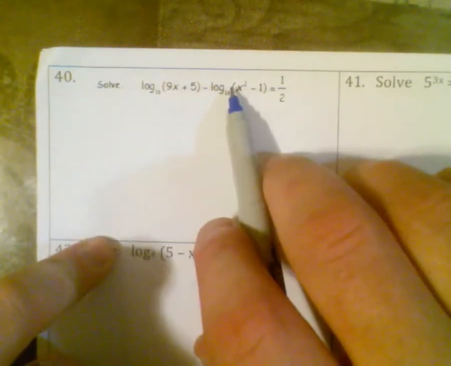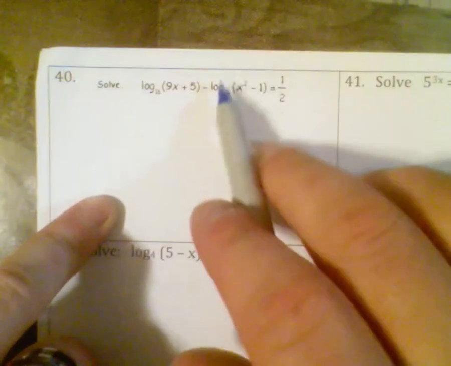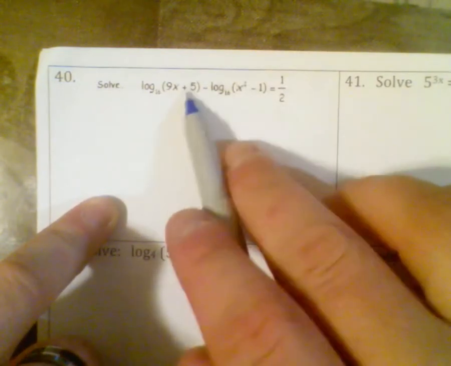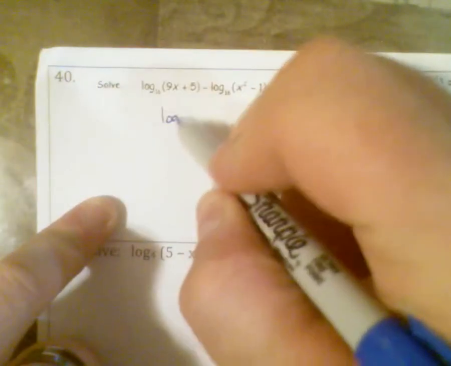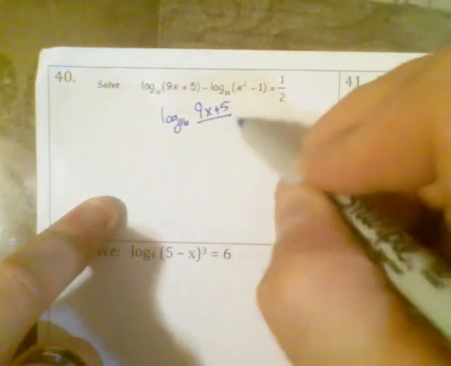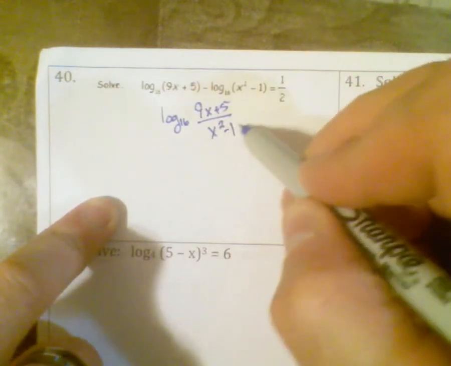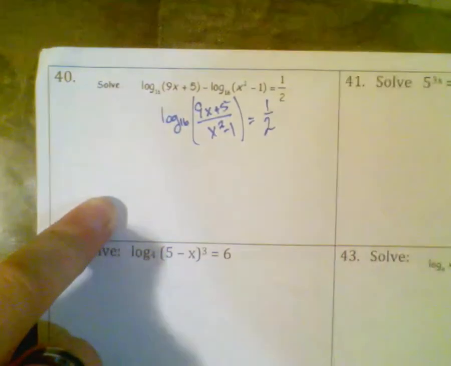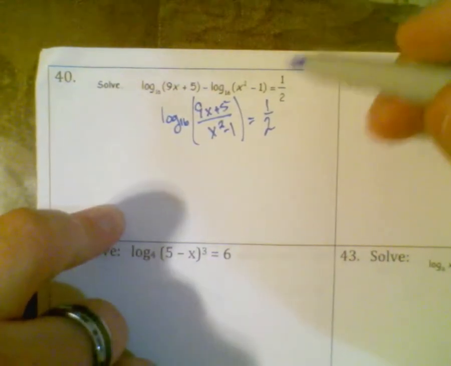It's log base 16, so it's kind of a large base. But we have a subtraction going on here, so that means these have to divide. So it'll be log base 16 of (9x plus 5) divided by (x squared minus 1). Alright, that's the stuff that's on the inside of the log now. Equals 1/2.